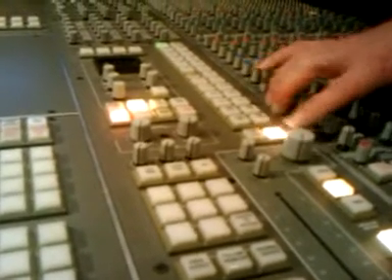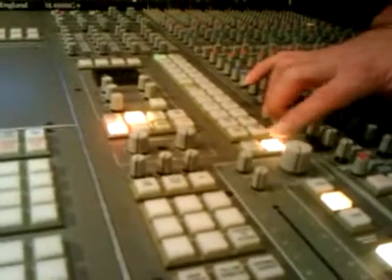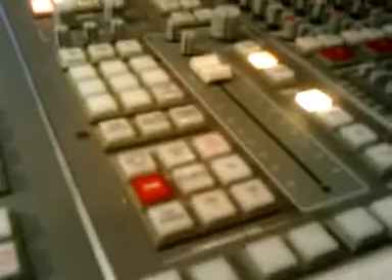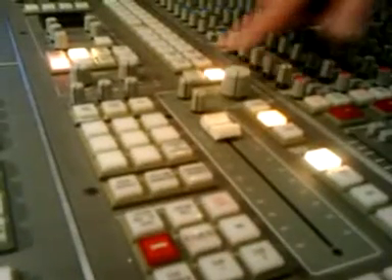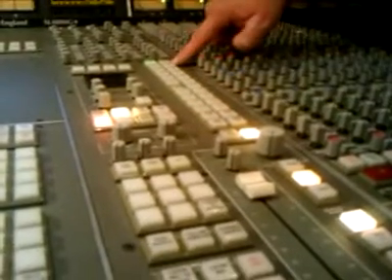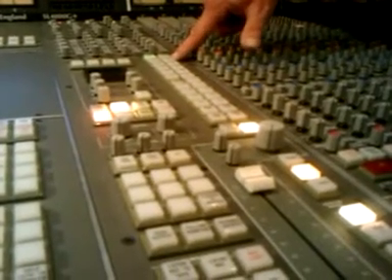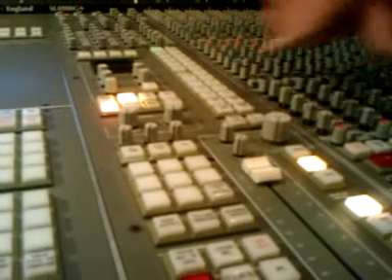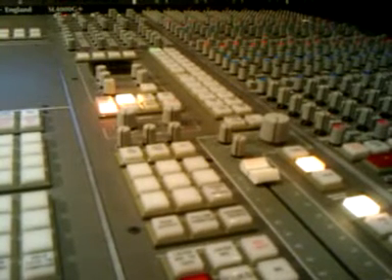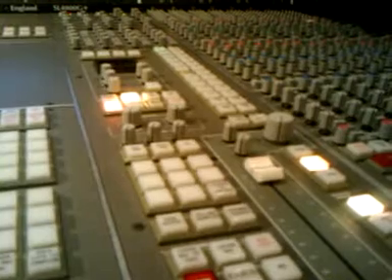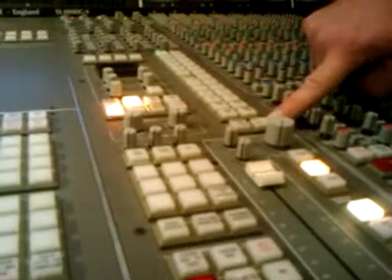This external to monitor switch basically switches between your mix bus, okay, and any external 2-track source or aux bus that you want to monitor in the room. So, simply stated, external to monitor is off, default mix bus. You want to listen to the mix bus, you make sure external monitors is off.